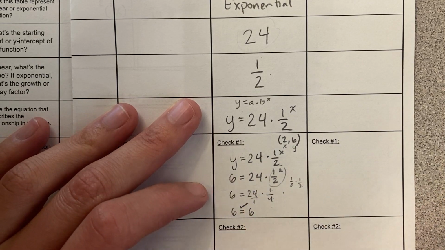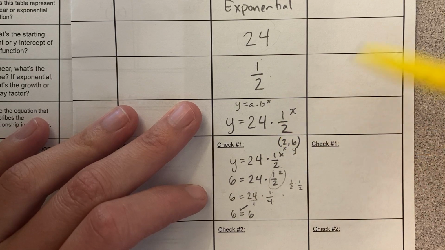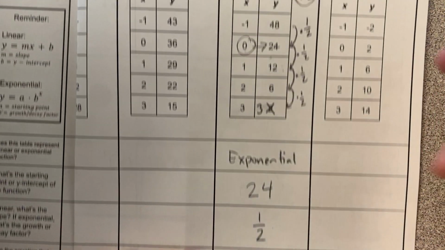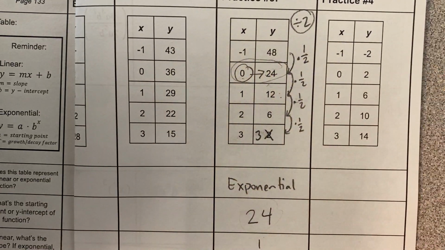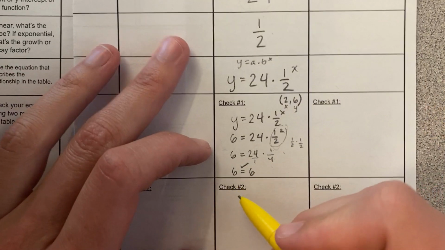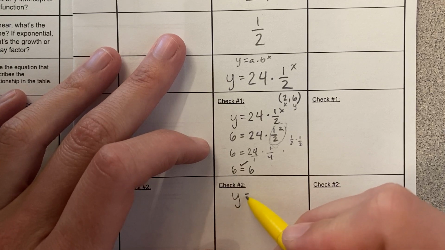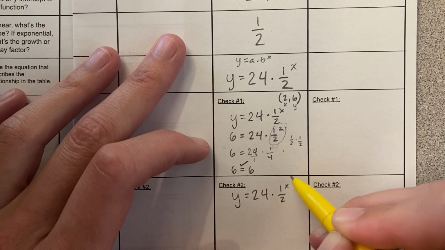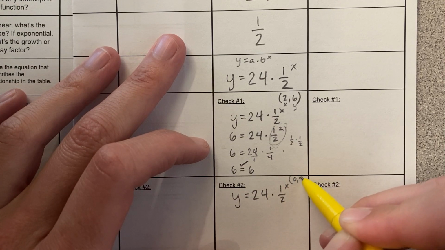And I'm good. Now look, if I want to make my life easier, watch what I'm going to do. Instead of choosing 2 and 6 here, look, see how I had to take a fraction to a power? It's kind of annoying. Look, let's choose this point. Why? Because then I'm going to take the fraction to the power of 0. Okay, and anything to the power of 0 is the number 1. So this is going to be easier. So I'm going to use this point, 0, 24.